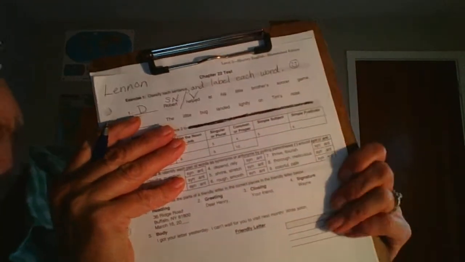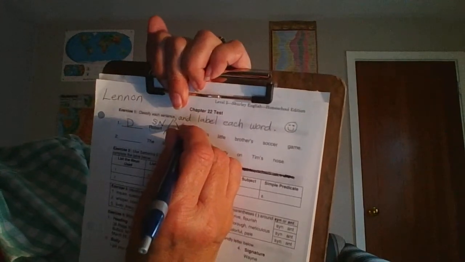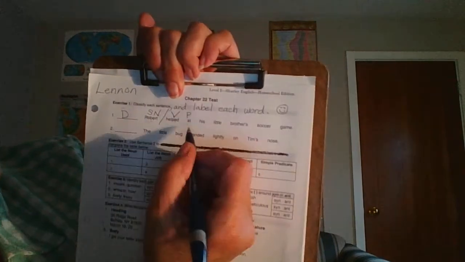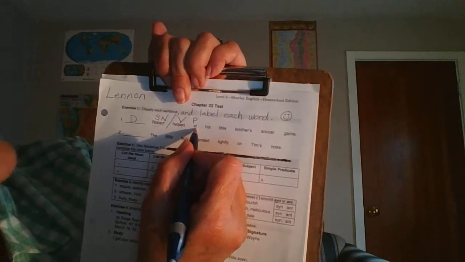If you need to, feel free to get out your preposition chart to see if at is a preposition. In fact, get out your preposition chart for down here on your own. But right now I'm going to let you know that you probably already knew that at is indeed a preposition.